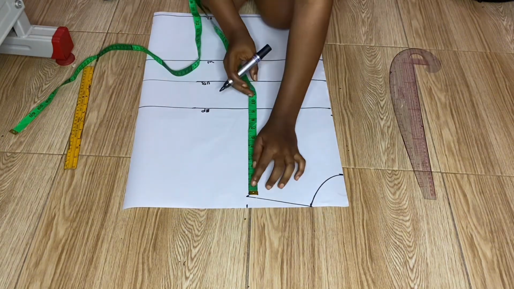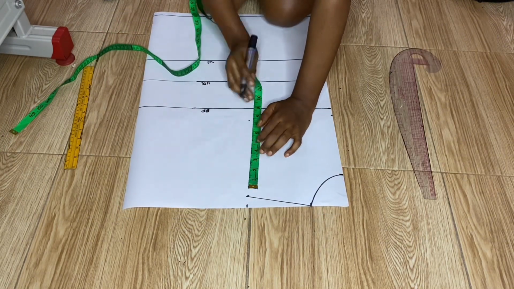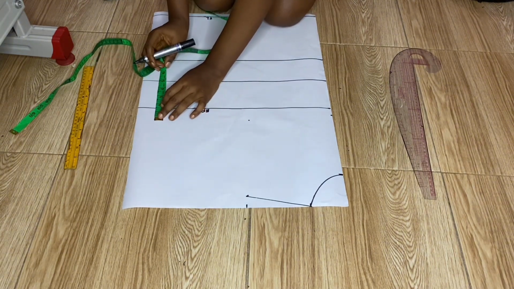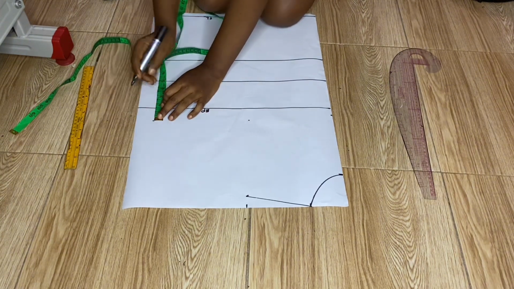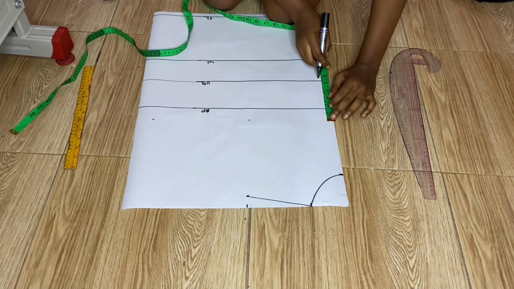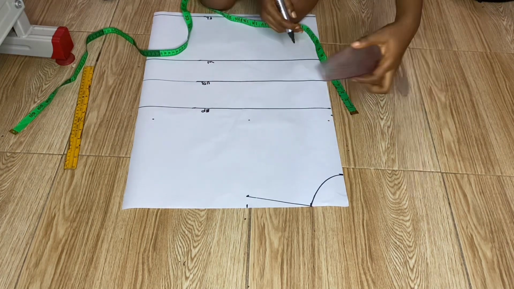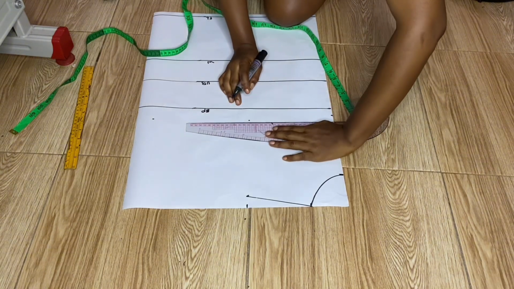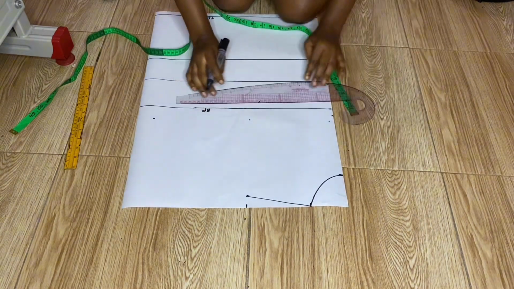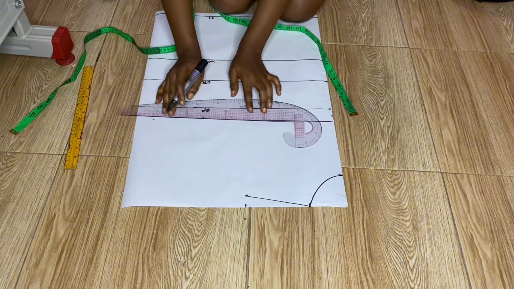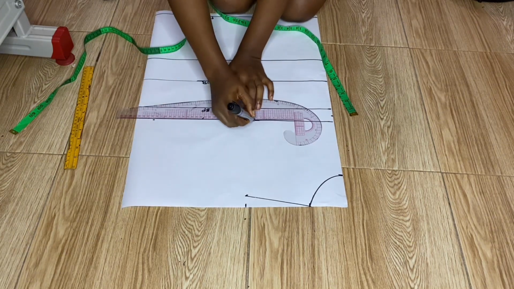Now you will want to determine your chest line, and to do that you divide your bust circumference by 6 plus 1.5. Whatever you have will be your chest line. Mine is 8, so I marked 8. Then I measured what was remaining from that point where I marked 8 to the bust point. I have 1.5, so I marked the 1.5 across the pattern paper so as to have a straight line.